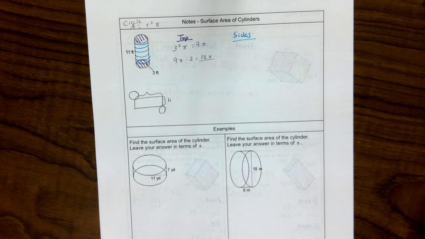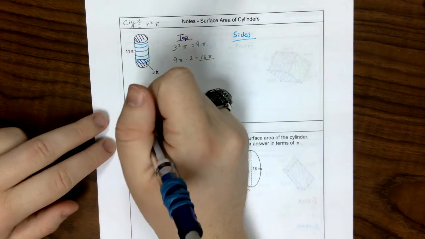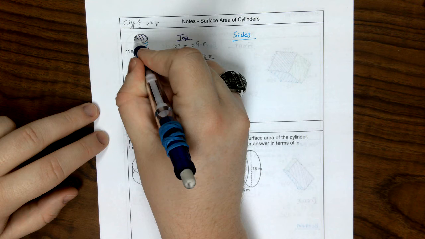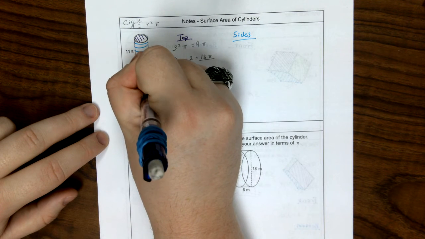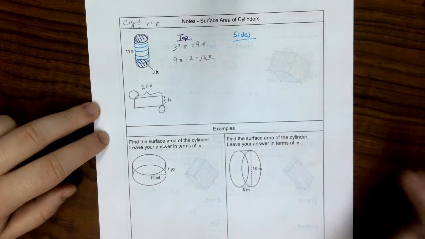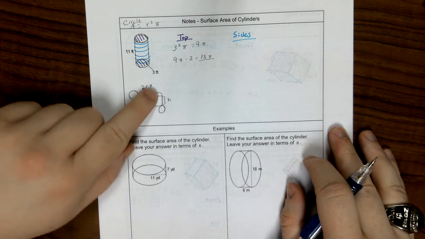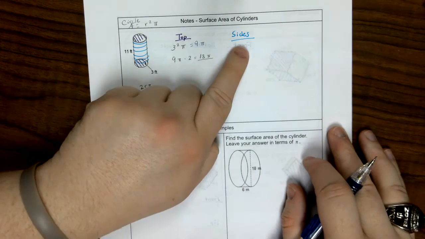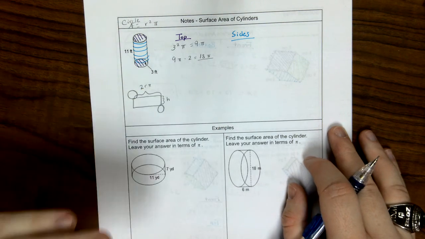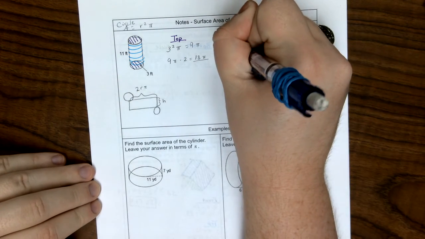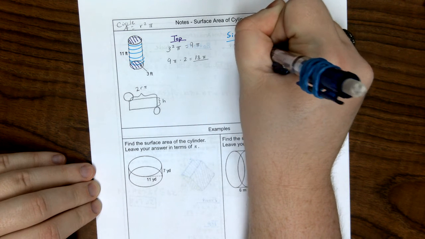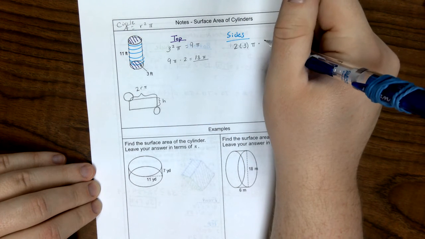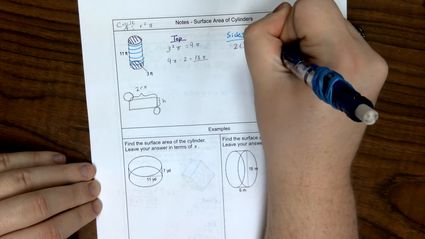Well, imagine if you roll it back up. When you roll it back up, it's going to make a circle. That's actually the distance around the circles, so that's going to be the circumference, 2r pi. We multiply those two together to get the area all the way around the cylinder. So we're going to say 2 times 3 times pi, times 11.